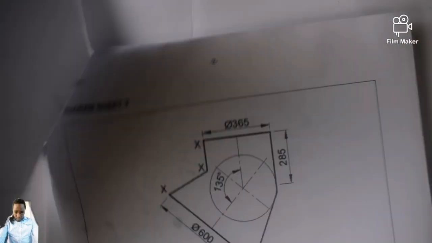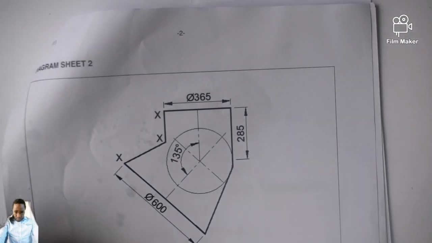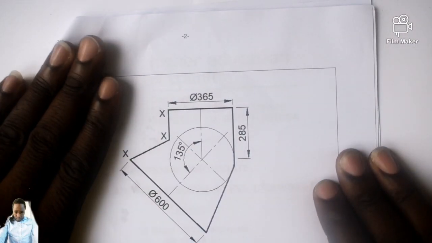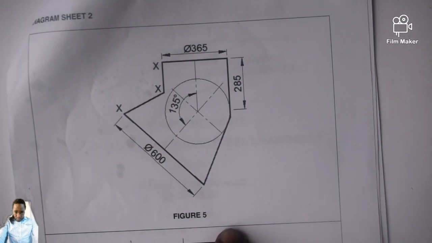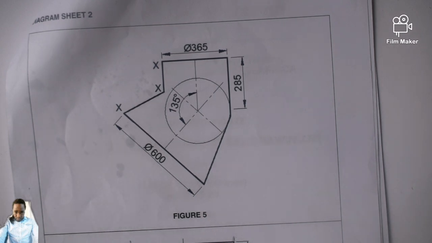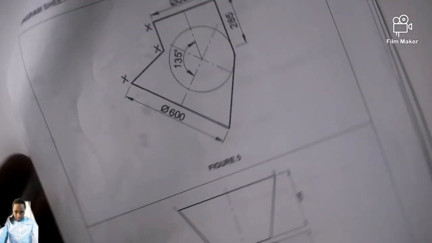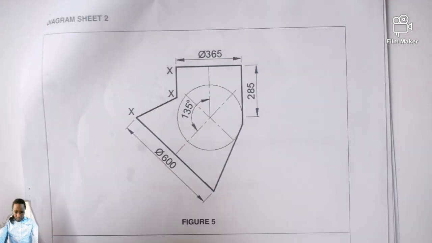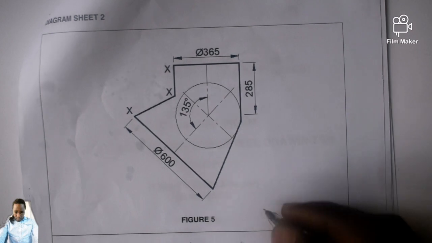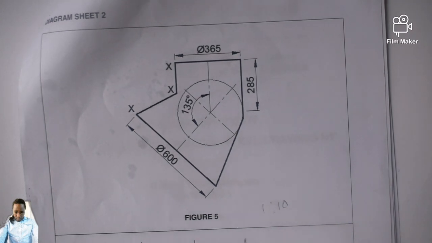So now, the very first thing that you have to do is to draw the given view. So it is standing like this. So we read it using what it is figure. So it's standing like this. When you draw, don't draw it like this or the other way around. So it's supposed to be drawn like this. So using what? Scale 1:10. So a reduction scale 1:10.